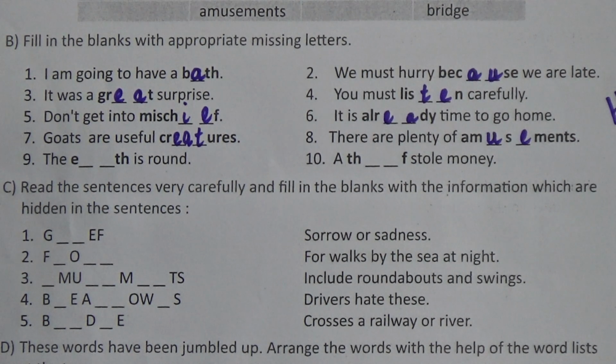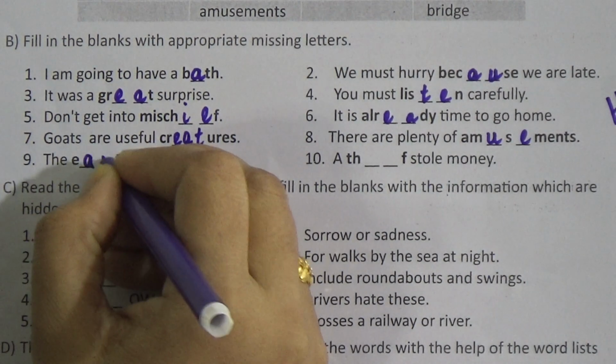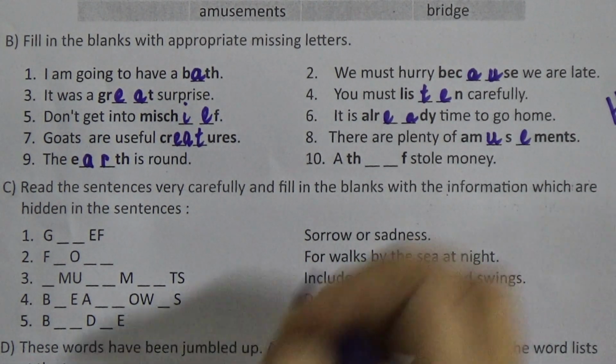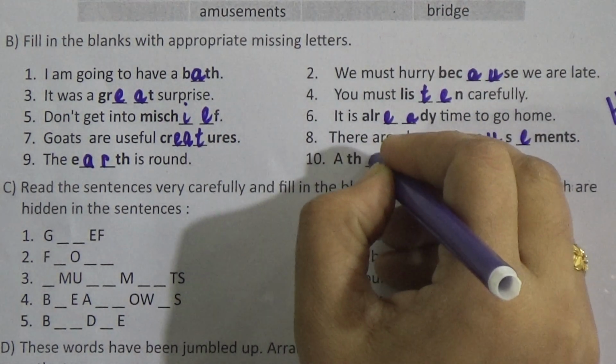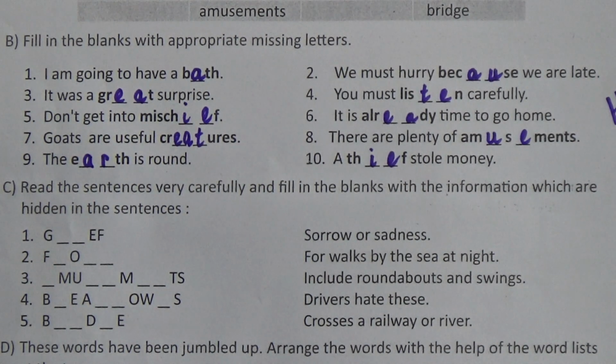Number 9. The dash is round. The earth is round. E-A-R-T-H, earth. Number 10. A dash stole money. Who stole money? A thief stole money. So what is the spelling? T-H-I-E-F, thief. A thief stole money.